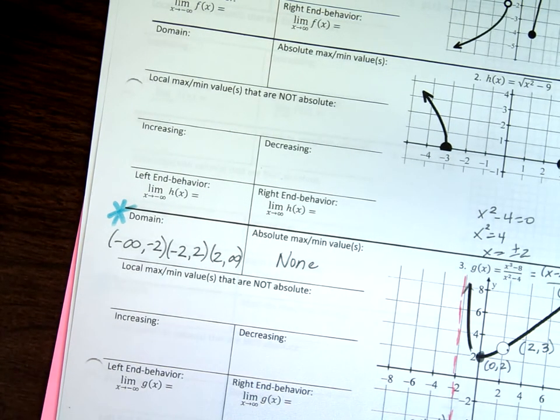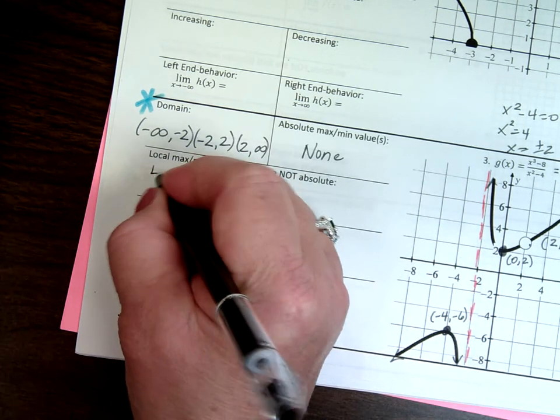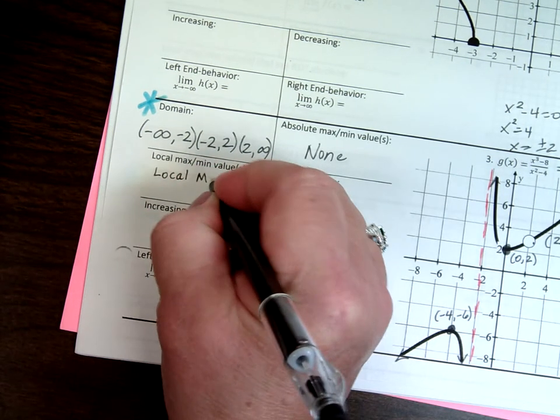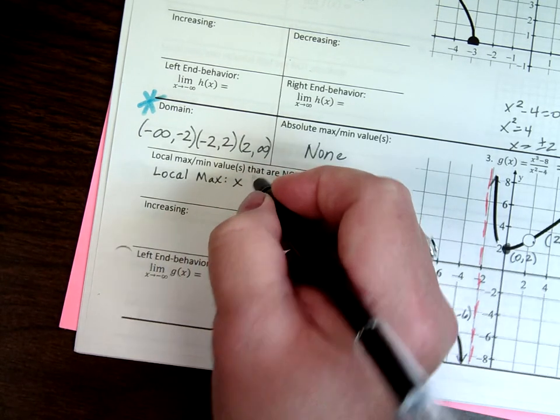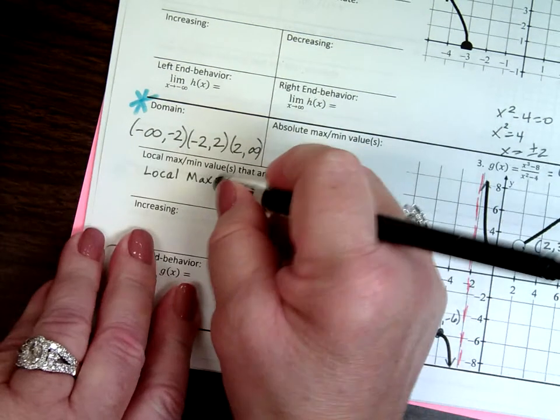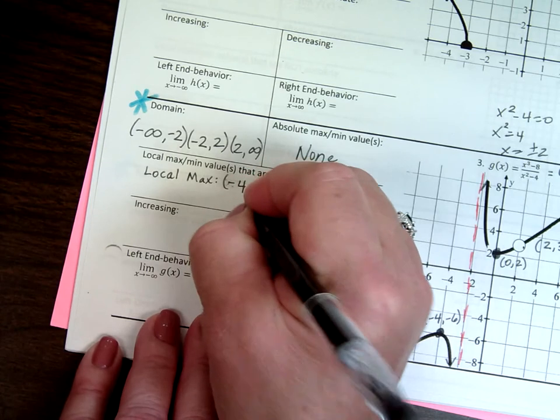for locals. If I look from left to right, he is a high point in his neighborhood. In this little area, oh no, you can't see my screen. In this little area, he's a high point. So he's going to be considered a local maximum. So I have a local max, and probably it's easiest to put the coordinate. Local max is at -4, -6.